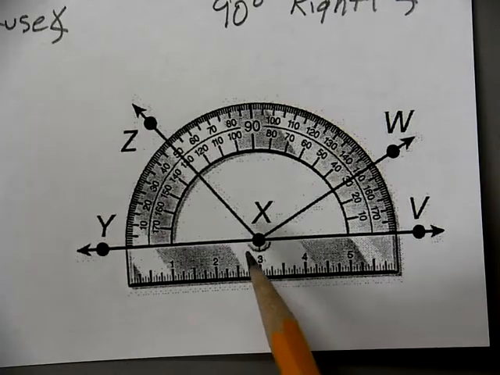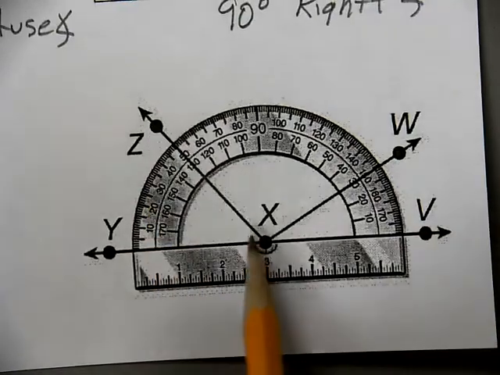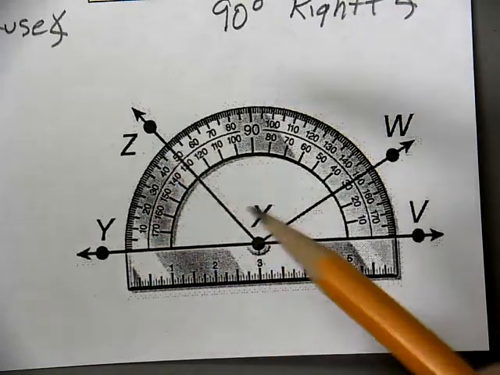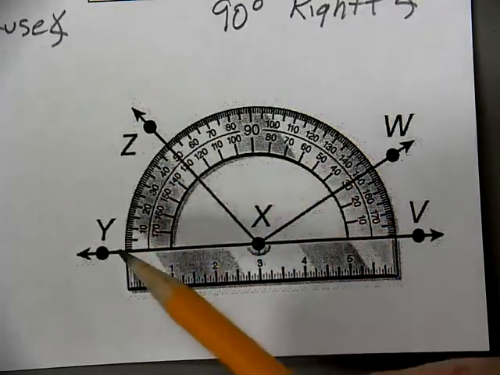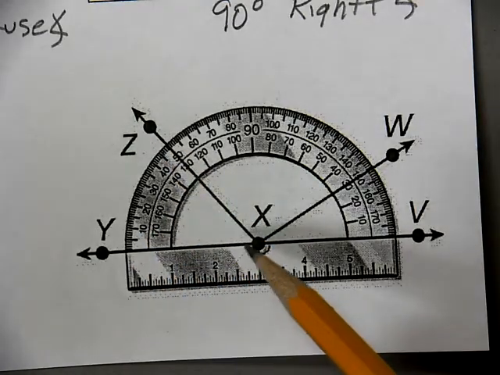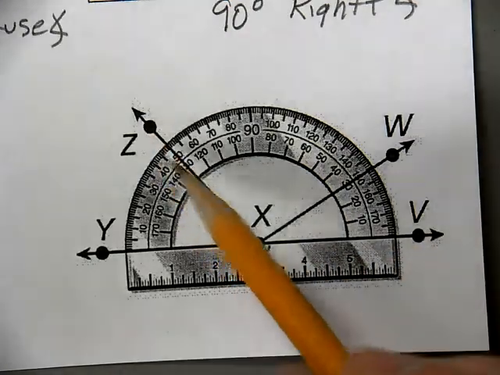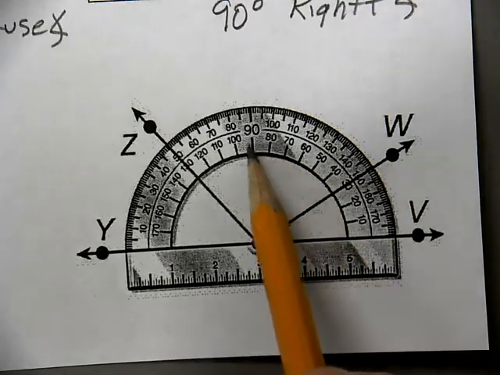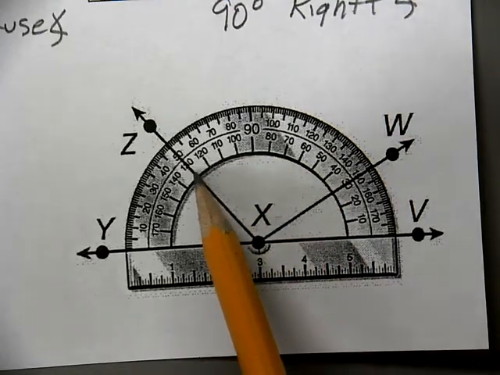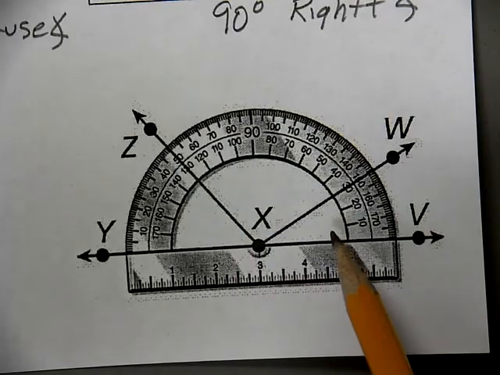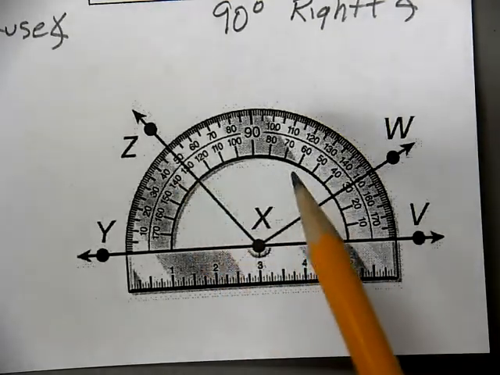Looking here, we're looking for the measurement of angle ZXY. Well, that's going from 0 and that's going up, so that's 50 degrees. So number 14 would be 50 degrees. Angle ZXV comes all the way over. So from the 0, which would be here, you would count the numbers as they increase all the way to the 130 degrees. So the measurement of angle ZXV is 130 degrees.